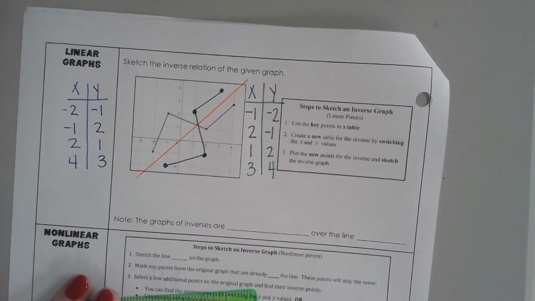When I drew that line in there, if you can imagine me folding my paper along that line, they would overlap, right? Can you visualize that a little bit? It's kind of like a mirror, this line.